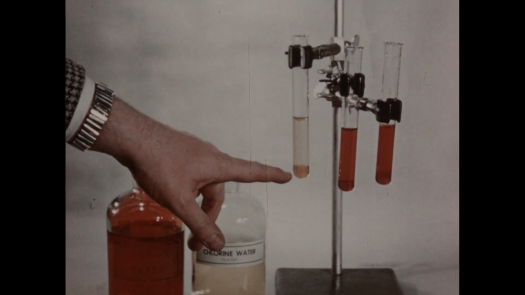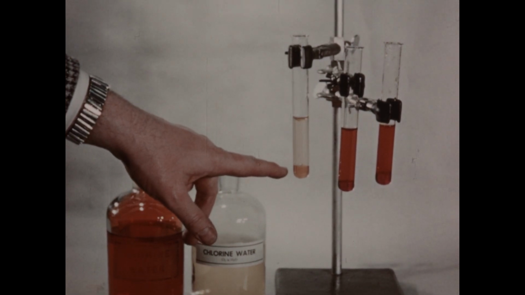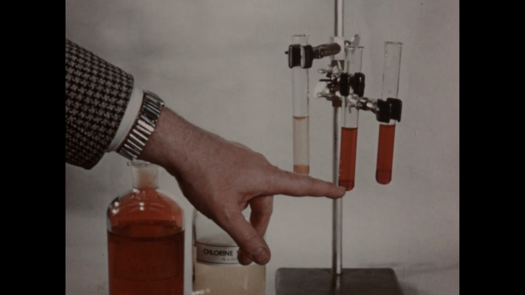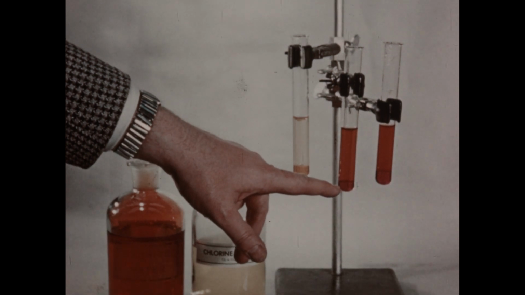In this tube, we observe the characteristic orange color of free bromine, which has been displaced by the chlorine, and here the iodine color, which has been displaced by the chlorine.